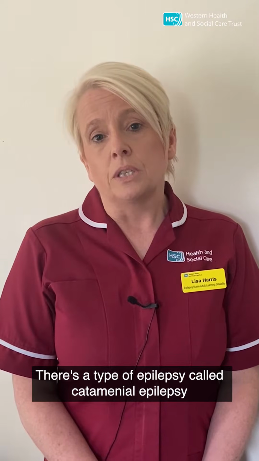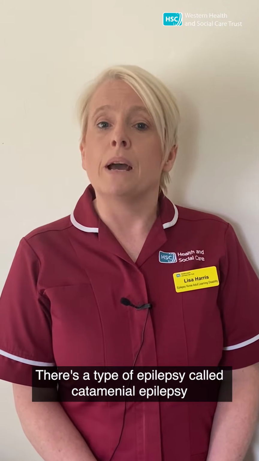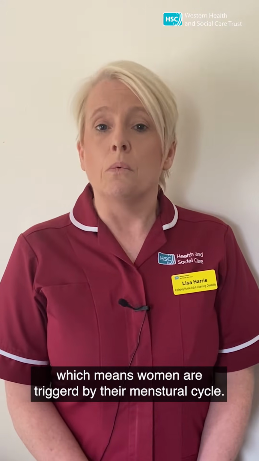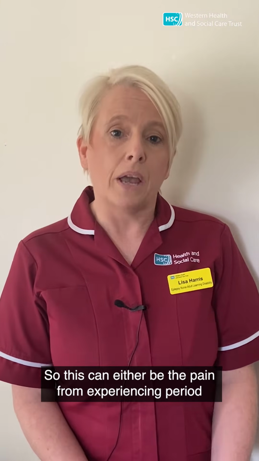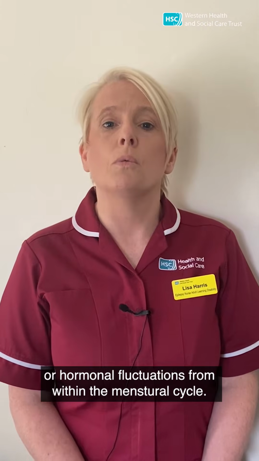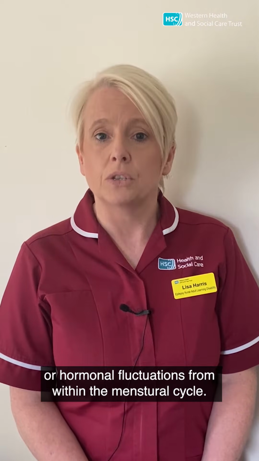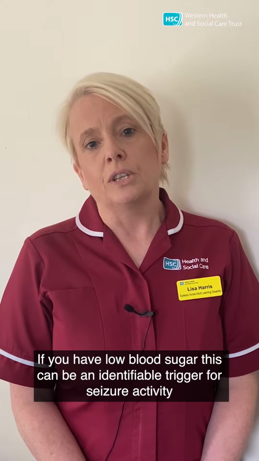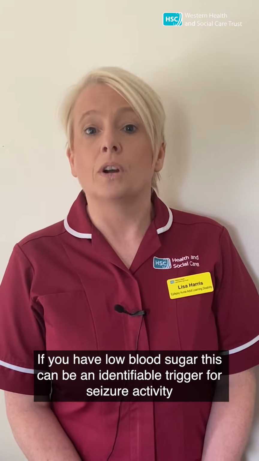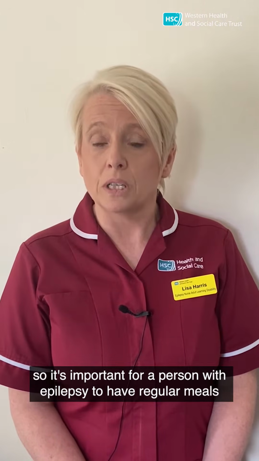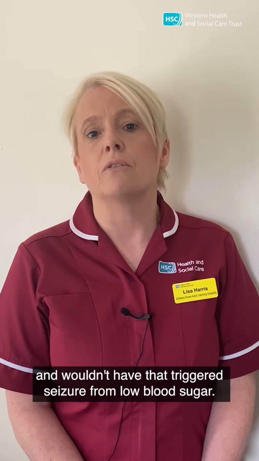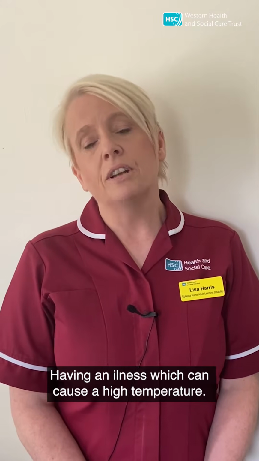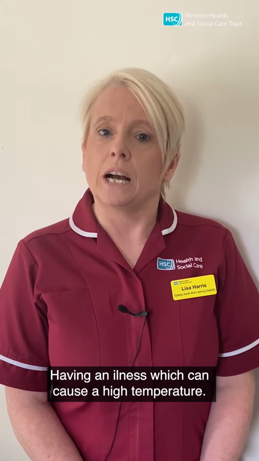Menstruation. There's a type of epilepsy called catamenial epilepsy, which means that women are triggered by their menstrual cycle. So this can either be the pain from experiencing a period or hormonal fluctuations from within the menstrual cycle. Missing meals. If you have a low blood sugar, this can be an identifiable trigger for seizure activity. So it's important that a person with epilepsy has regular meals and wouldn't have that triggered seizure from low blood sugar.